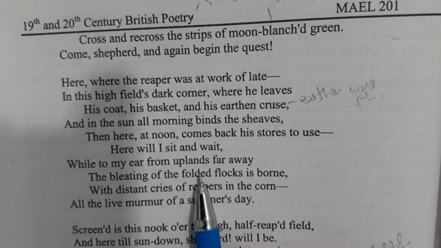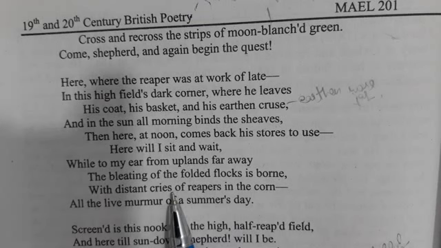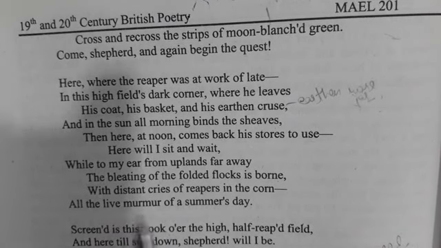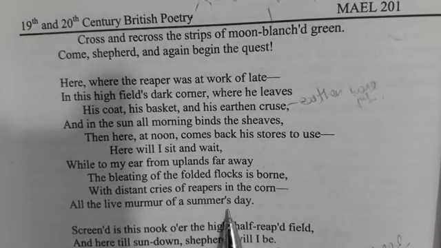So this is one voice that he is hearing, but "distant cries of reaper in the corn." Now we know that reapers are harvesting, they are cutting the corn, so their voices may be coming, the talking they are doing among themselves, "and the live murmur of a summer's day." This is a summer day, so what all sounds can come in a summer day? There will be chirping of the birds, there may be voices of the bees, the brook or a small river flowing by, the water, it may sound, or the breeze coming by.